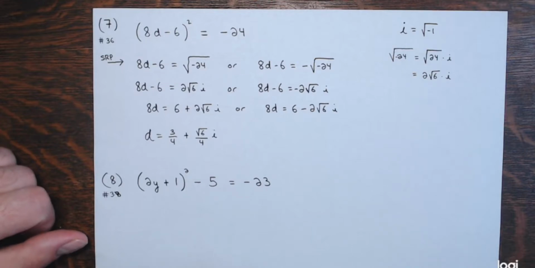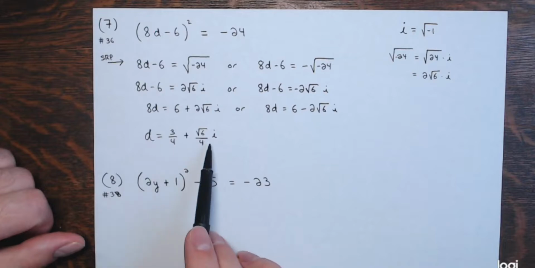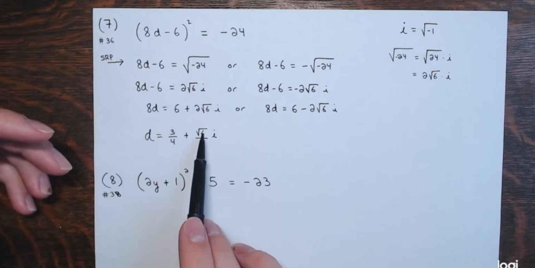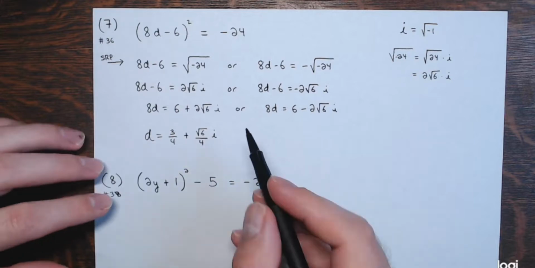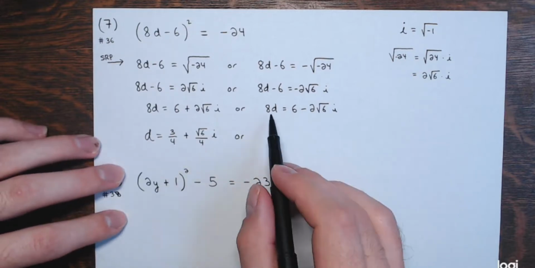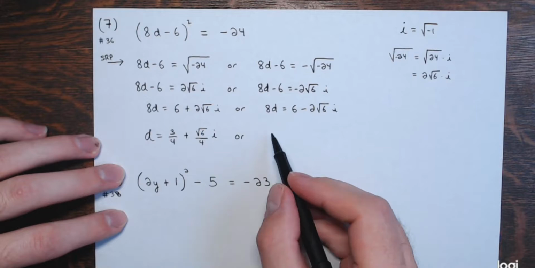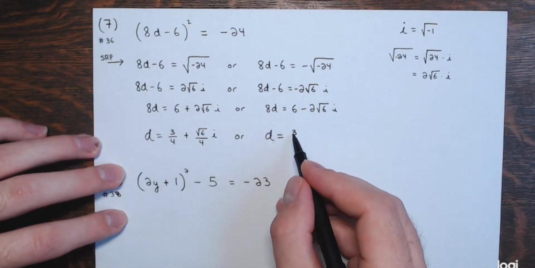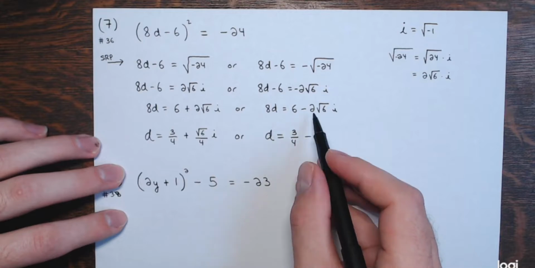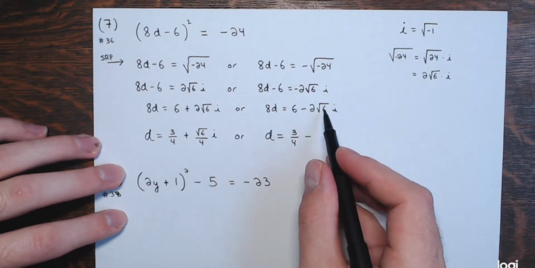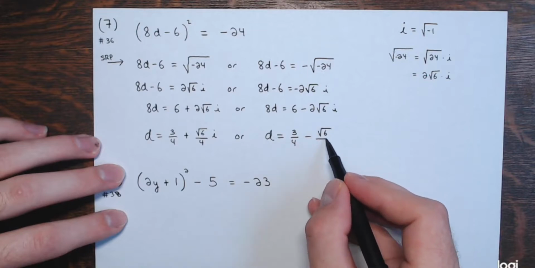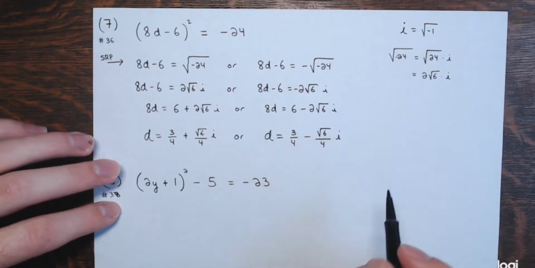Okay? So one solution is a complex number with an imaginary number in it, right? Imaginary part, square root of 6 over 4 times i. Or, and then this one, just dividing everything by 8 again, d equals 6 divided by 8 is 3/4. And then minus, and then 2 times square root of 6 times i over 8. 2 over 8 is 1/4, so we have the square root of 6 divided by 4, and then times i.